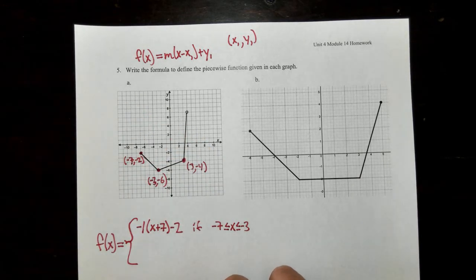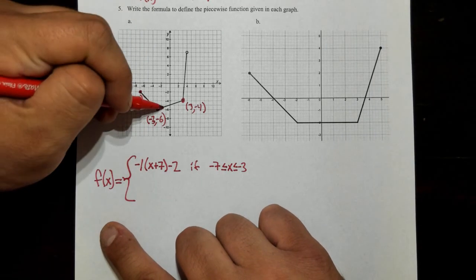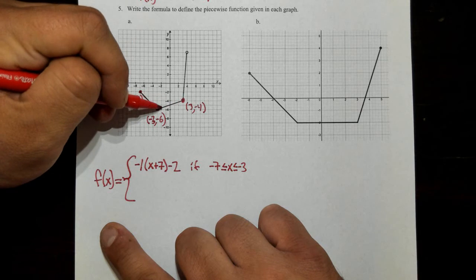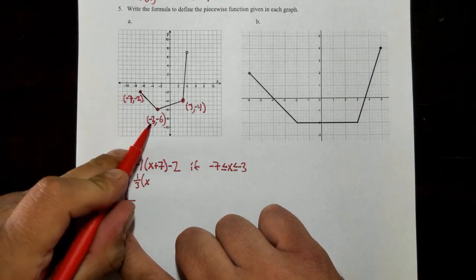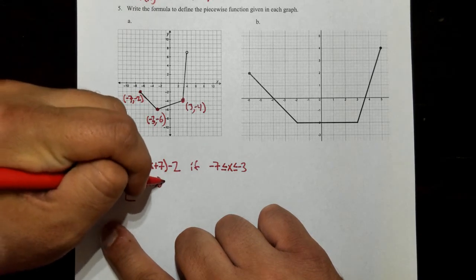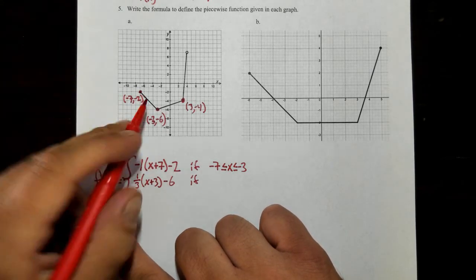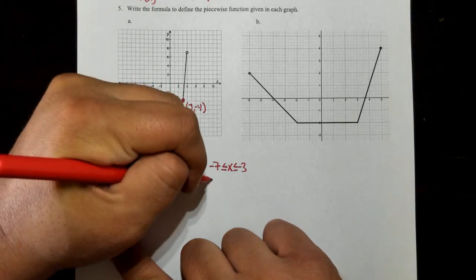The next one has a slope of 1/3, so it's 1/3 times (x plus 3) minus 6, if x is in between -3 and 3.